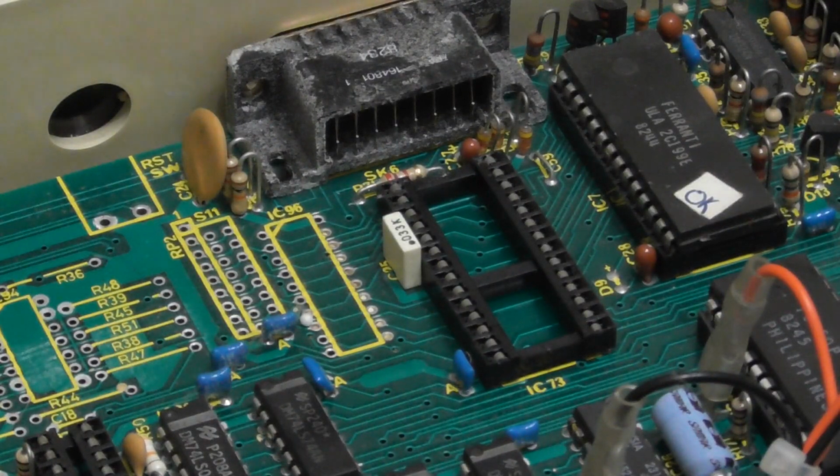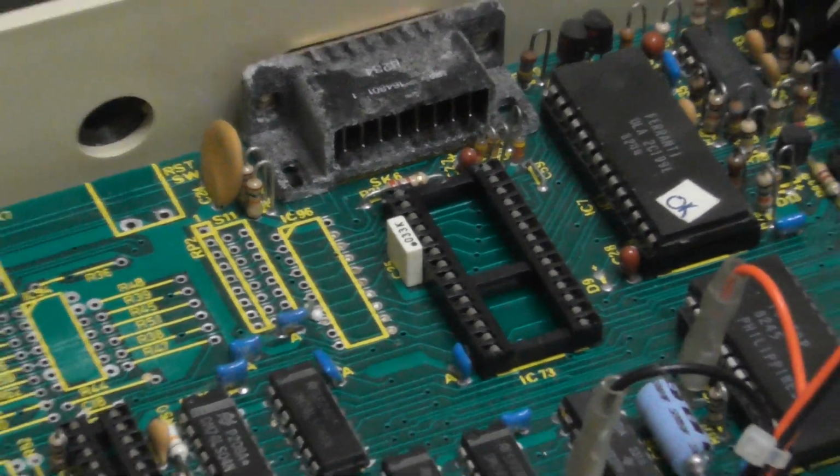There we go. That actually has pretty splayed pins. I'm not sure how they got that in, but that's out now. So we can try booting up again.